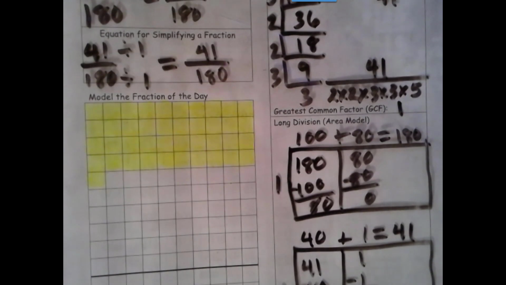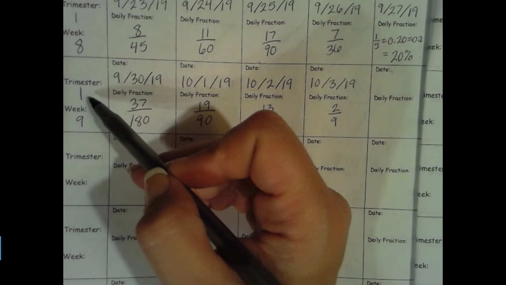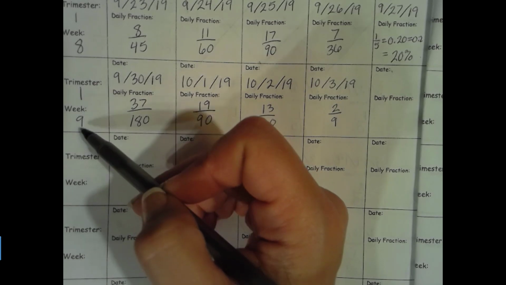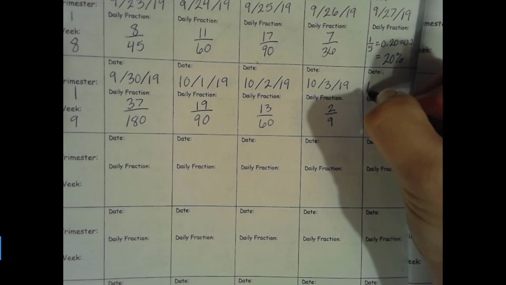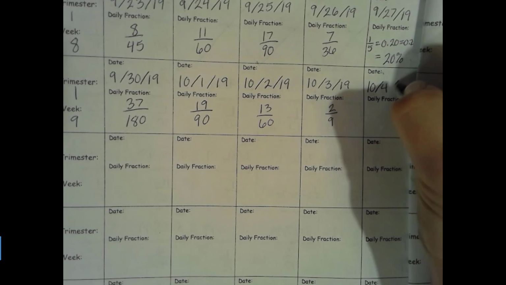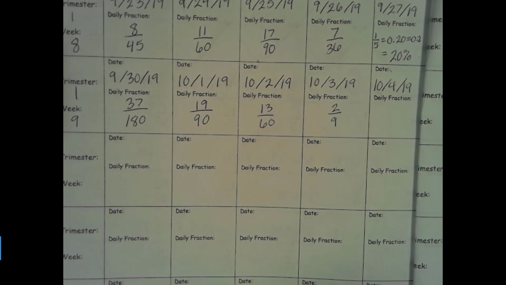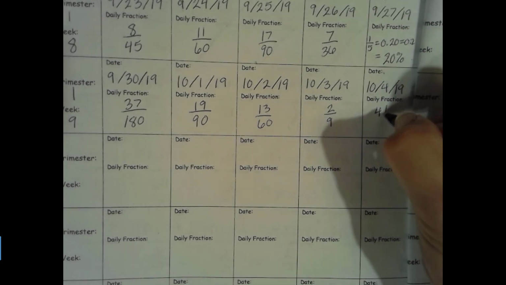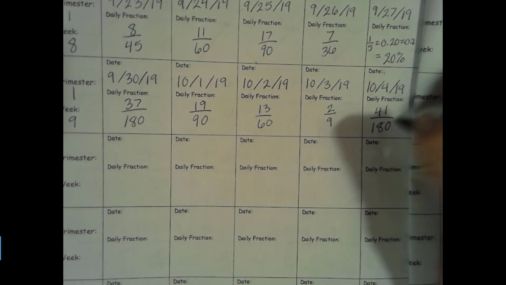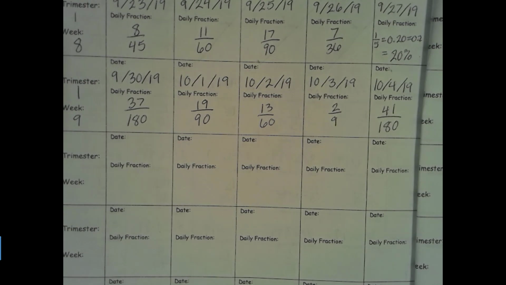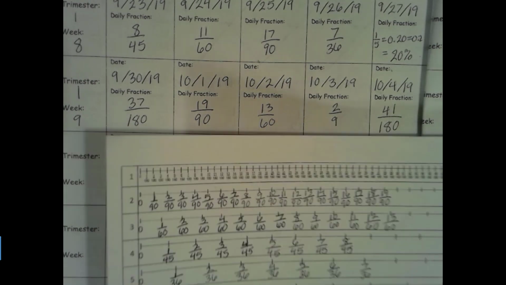Now let's go ahead and fill in our data collection page. Okay, we are still in trimester 1, week 9. Today is 10/4/19, and our fraction for today is 41/180th. 41 is a prime number, not a factor of 180, so that means our greatest common factor was 1.